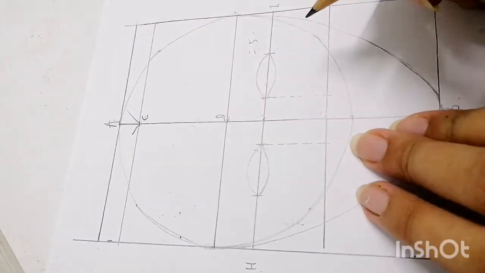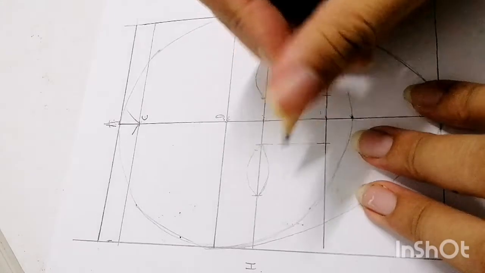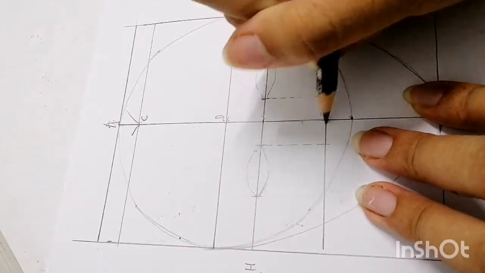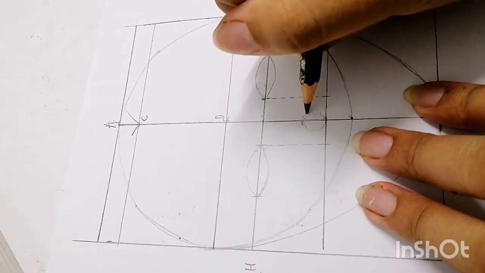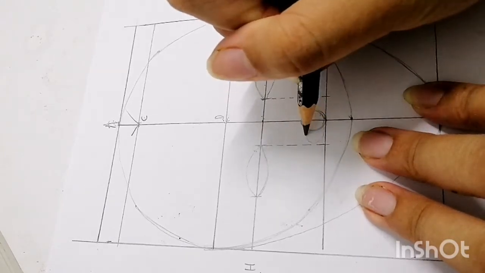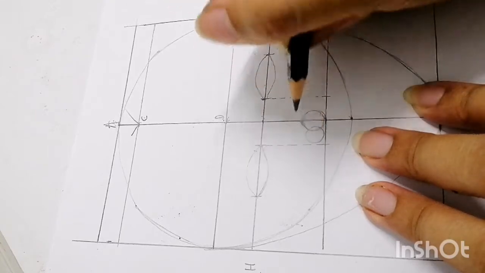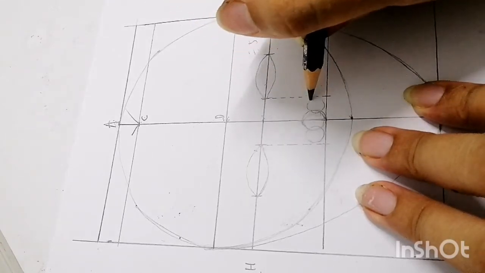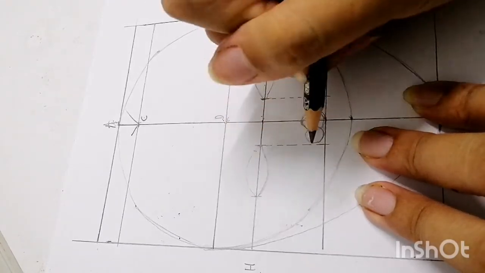Basically, we have learned about drawing the nose last week during class. Front view is a circle here and a circle here and a circle here. And then what did we do?